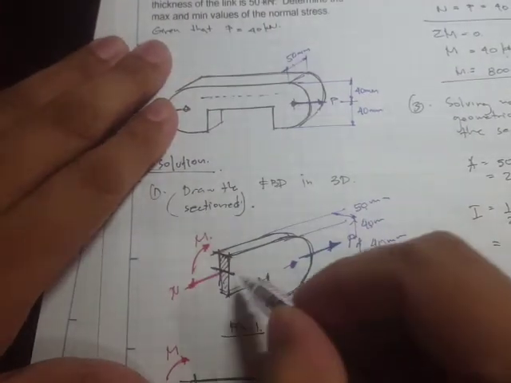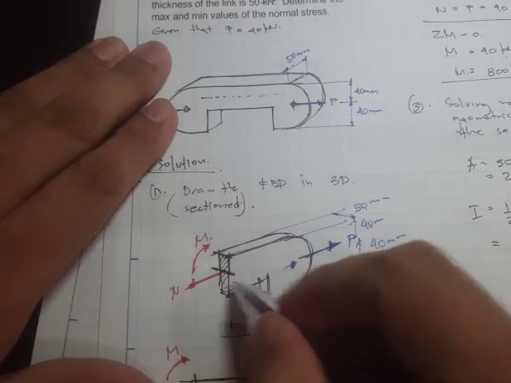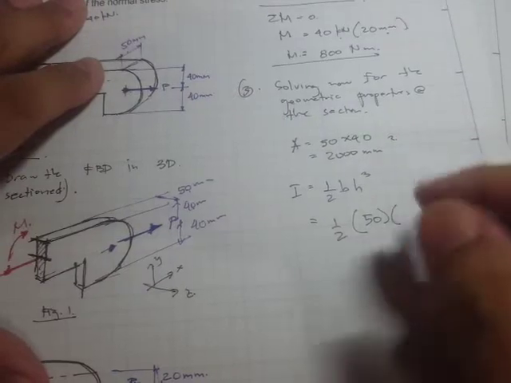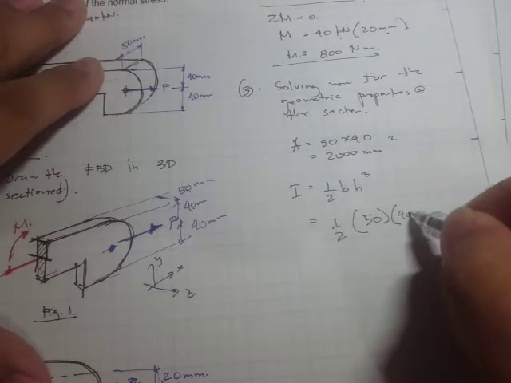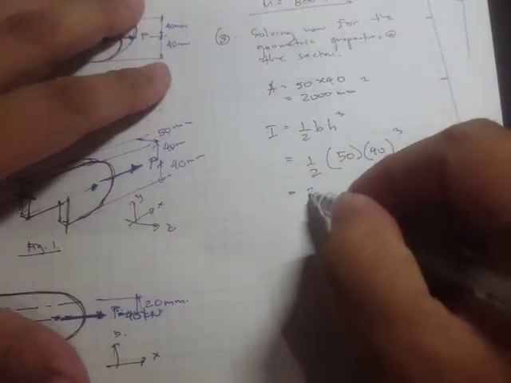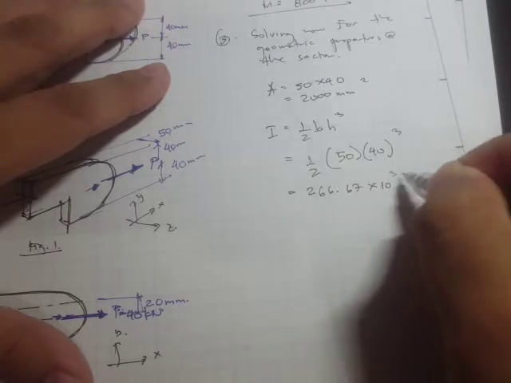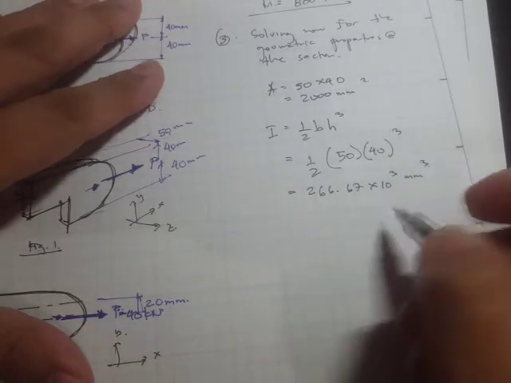Because we're taking the moment of inertia at the centroid, this is 40 cubed. And if you do the computation, what we get is 266.67 times 10 to the 3 mm to the fourth.